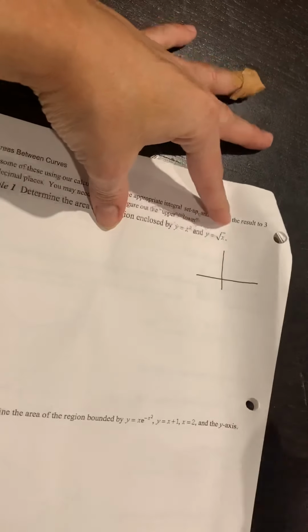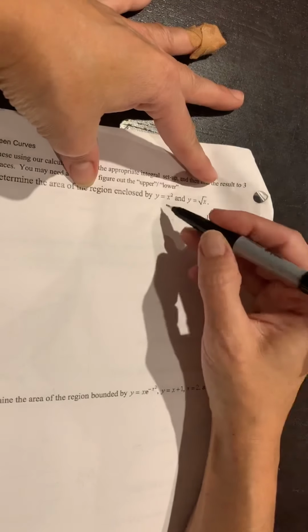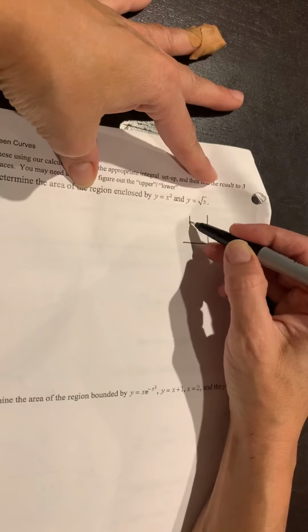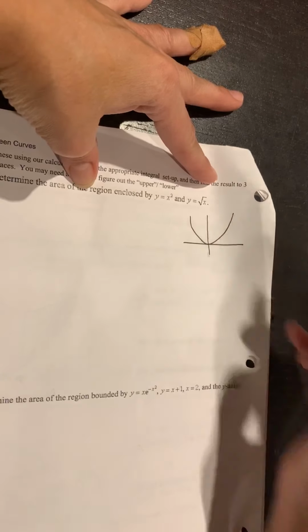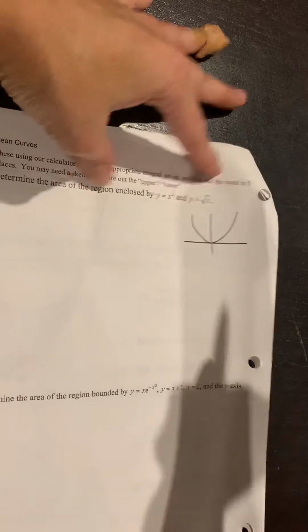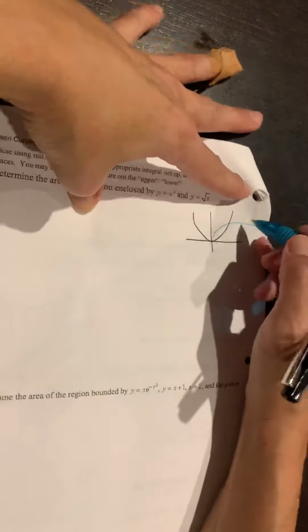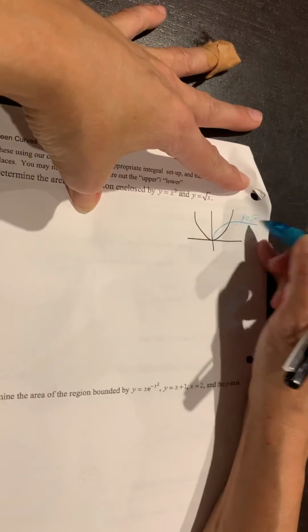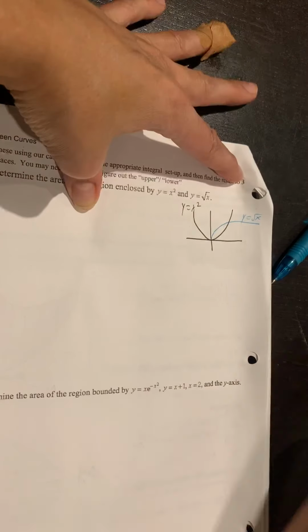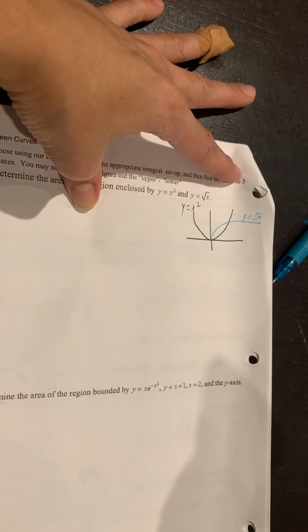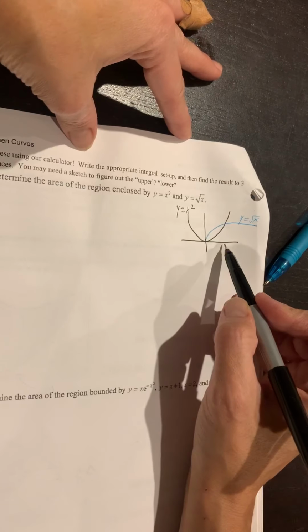So hopefully you caught on to the idea that this is a parabola, and this is a square root x function. So this is y equals square root x. This is y equals x squared, right? So now I want to find the area between the two.